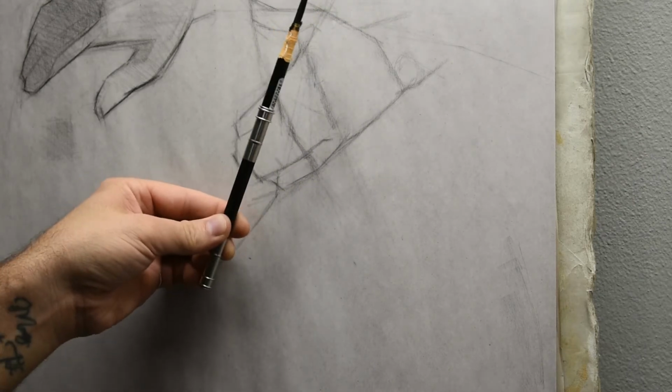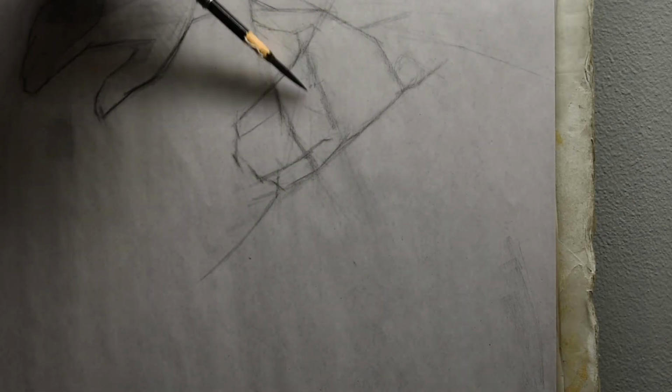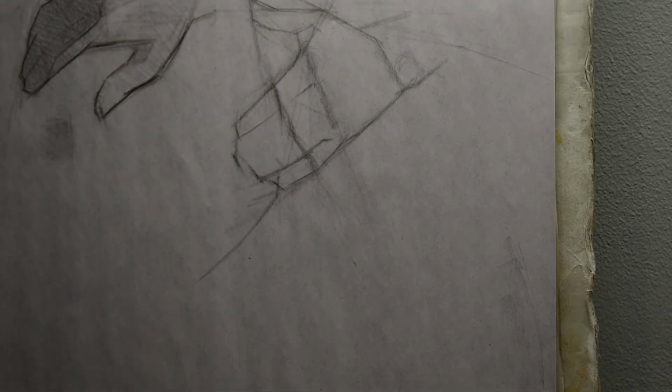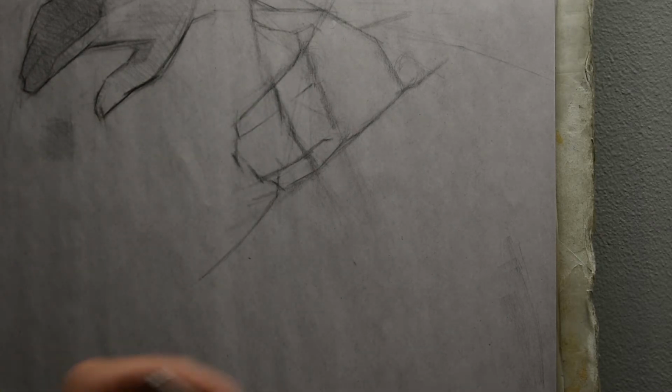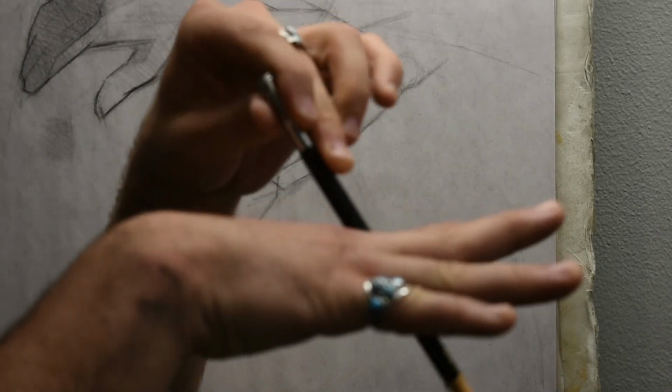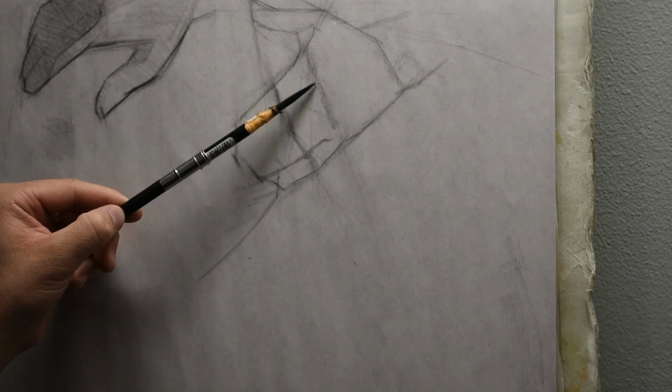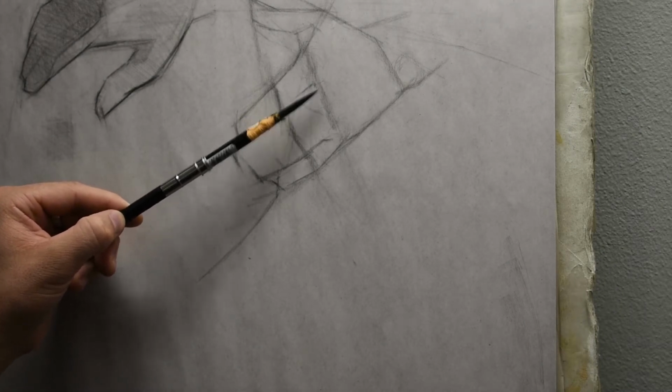But let's use the pinky again. Okay, so this is when I'm thinking a little bit about the front plane between the fingers. You can see where this darker shadow shape between the fingers starts.